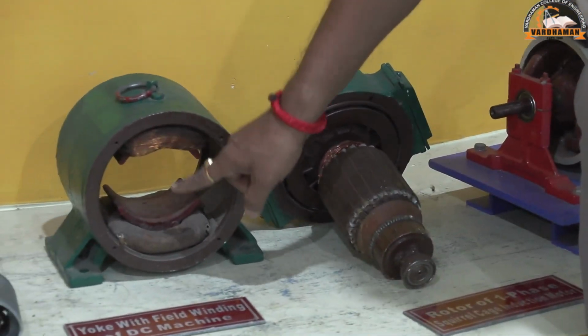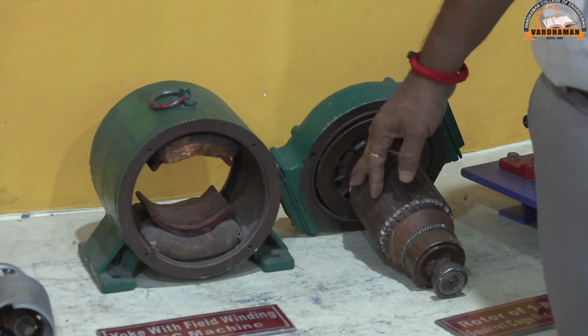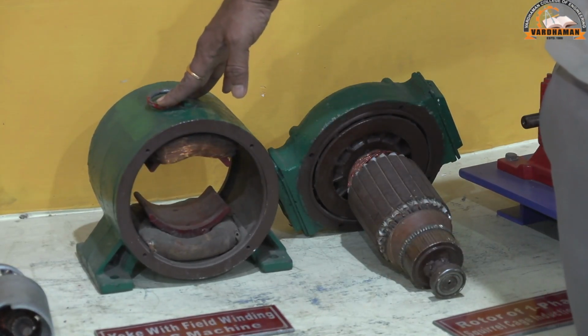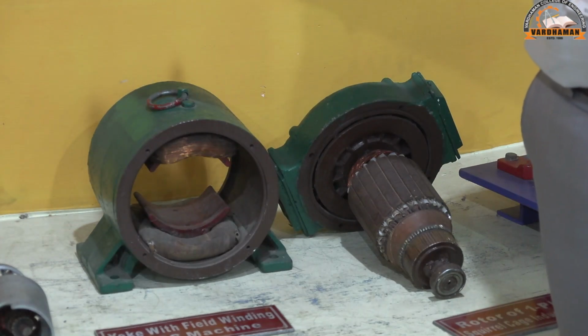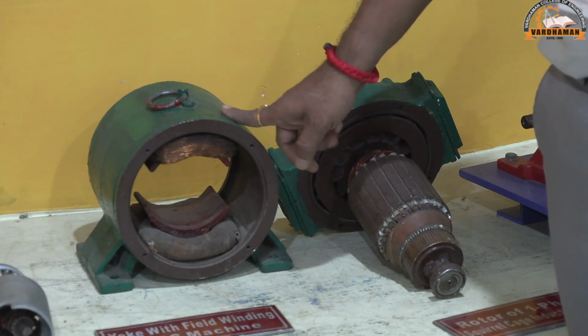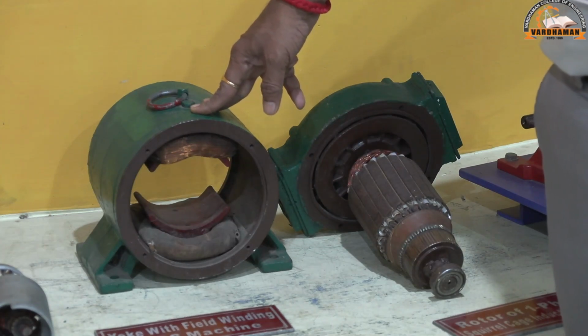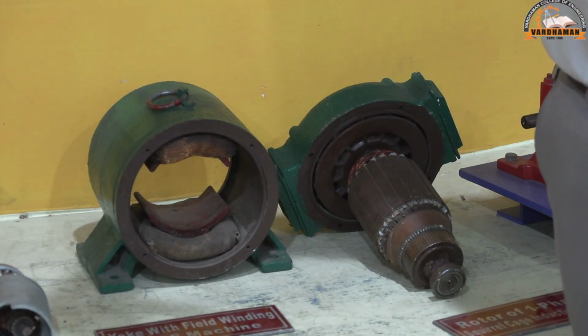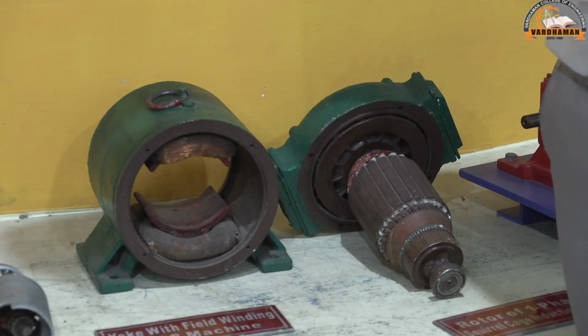So I explained, this is the electromagnetic field coil. Earlier we discussed that motors are classified into two types depending on the input power supply, AC motors and DC motors. AC motors we have seen already. When coming to DC motors, they are classified into two types: separately excited DC motors and self-excited DC motors. I'll explain what is separately excited and what is self-excited.